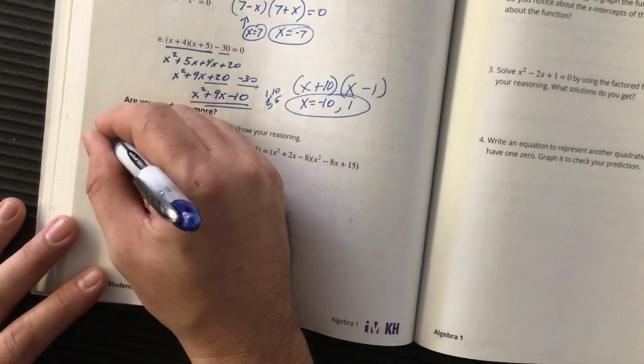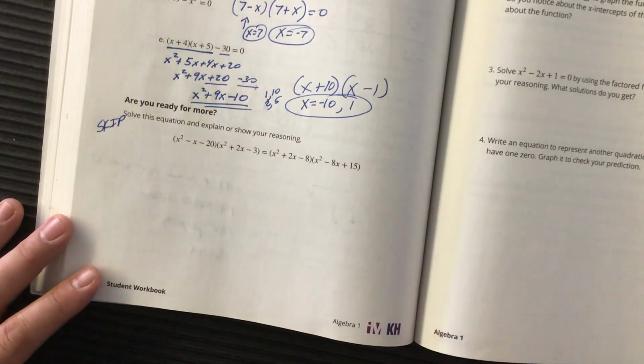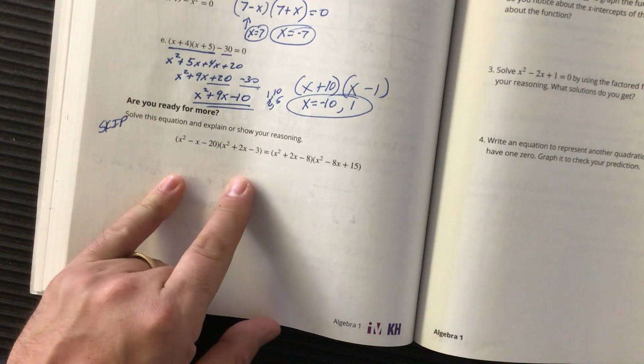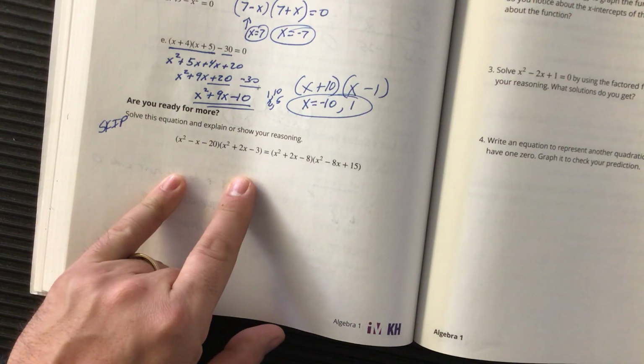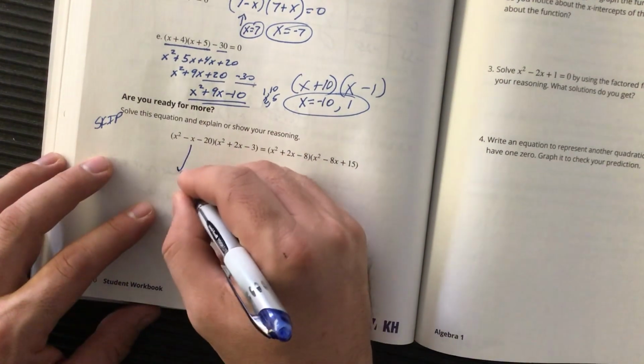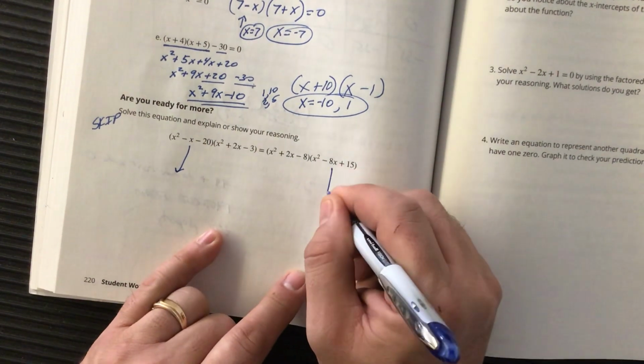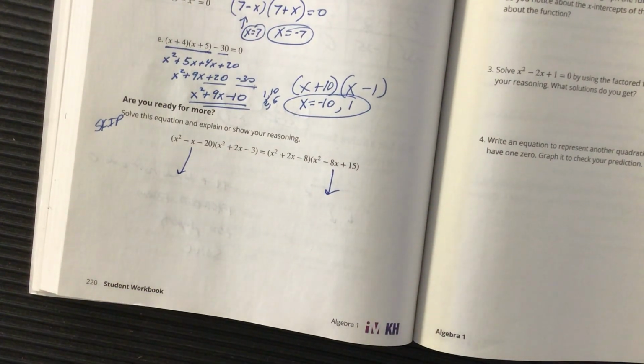This one we're going to actually skip, but I do want you to practice factoring. So let's pick one on the left. Which one do you want to factor? The first one? How about the second one? Second one. Okay, factor those 2, please. Just practice factoring.